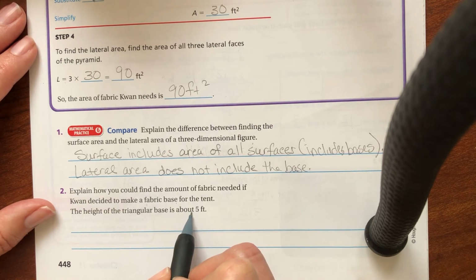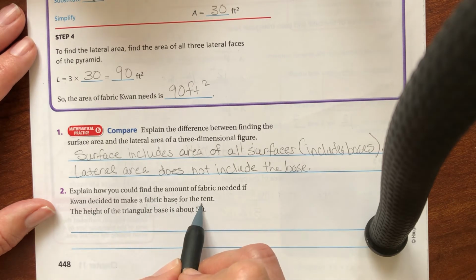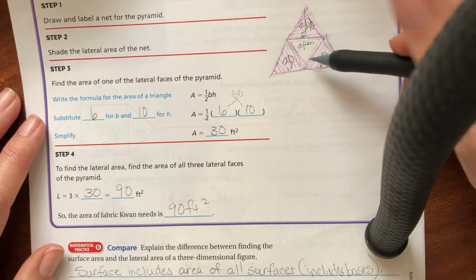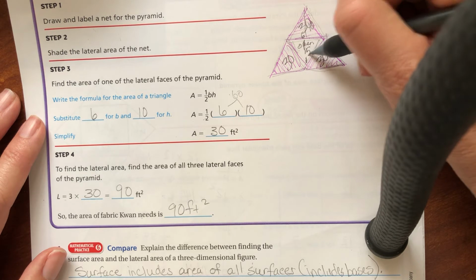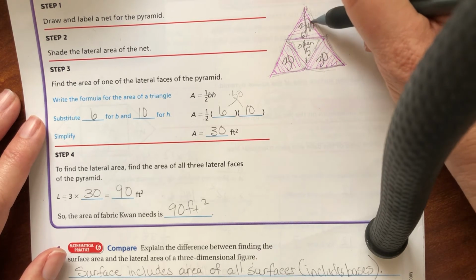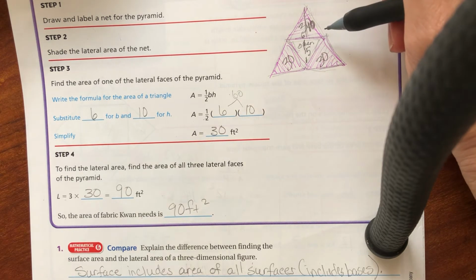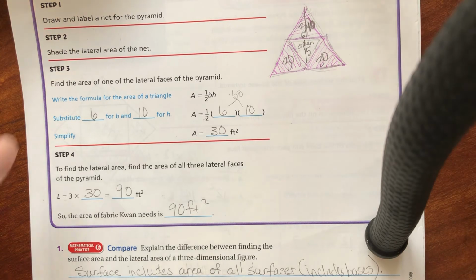The height of the triangular base. Quan decided to make a fabric base for the tent. Oh, I get it now. Okay, so the base of our tent is triangular, right? And they're saying this is about 5. Remember the sides were 10 feet? Well, this right here is much smaller. It's only 5. It's half as tall. Okay, so let's get back here.